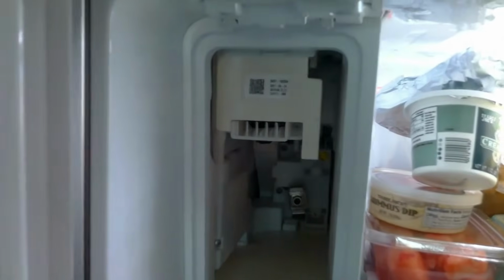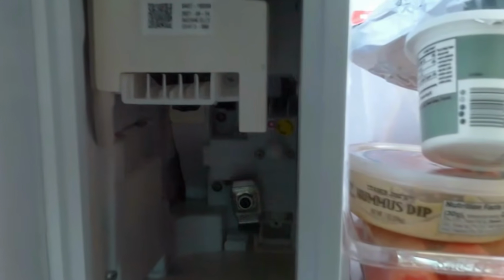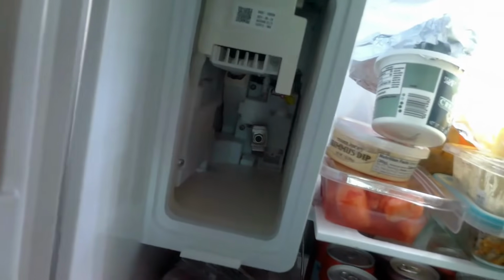So say if I do put my hand in front of the LED and the line does not disappear, that means that this is the defected auger motor assembly, which the LED light comes all together.